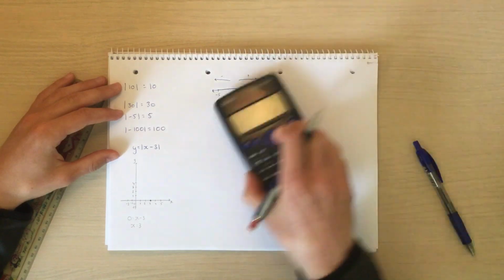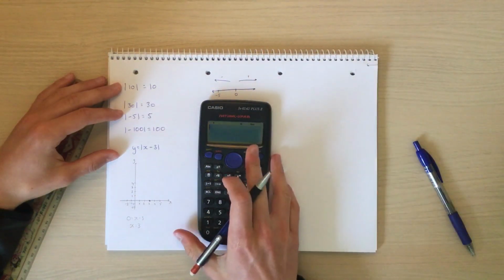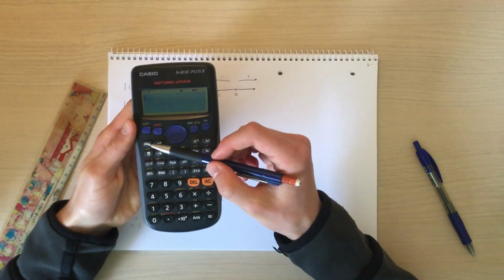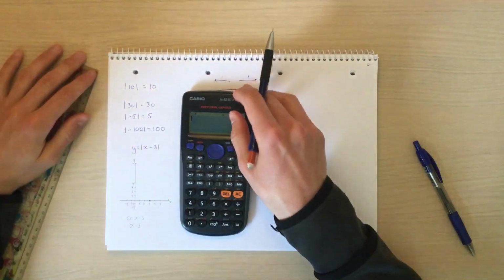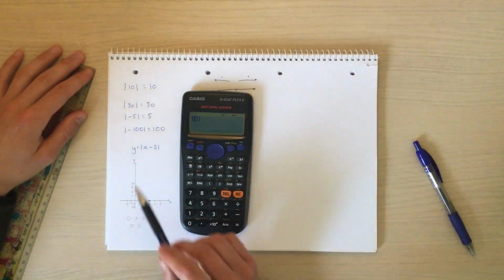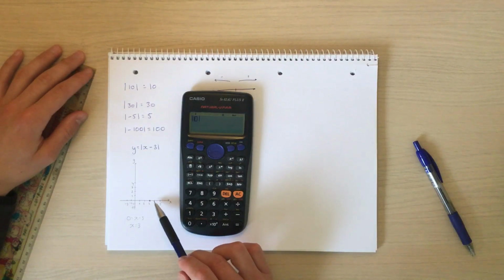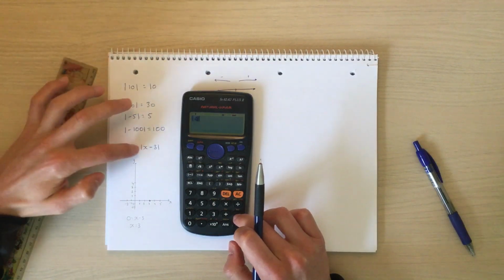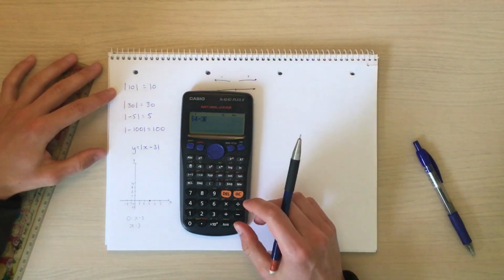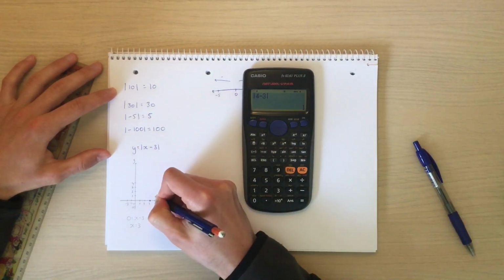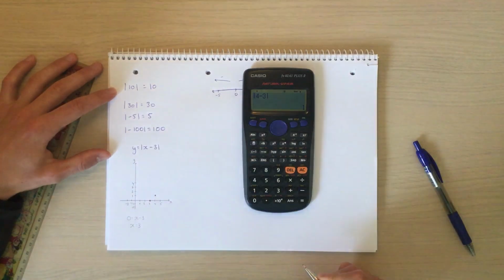Now, the next thing that we can do is on our calculator, we have a button that says ABS. That means absolute value. And that is what we use when we have modulus function questions. So let's go ahead and plug in a value 4. Okay, let's say x is equal to 4, the modulus of 4 minus 3, y is equal to 1. So if we go up here, it's going to be somewhere here. That's going to be our first point.